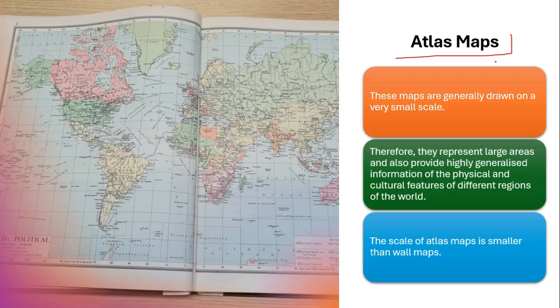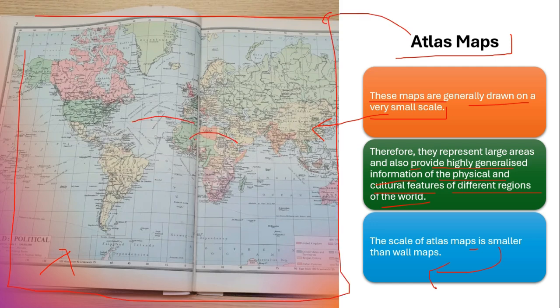Next, we have atlas maps. These maps are generally drawn on a very small scale, because they also represent a larger area on smaller paper, and this provides highly generalized information of physical and cultural features of different regions of the world. The scale of atlas maps is smaller than wall maps, because atlas maps are like a book where in a single book there are different maps available page wise. So as the paper size is smaller than a wall map, the scale of an atlas map is also smaller than a wall map.